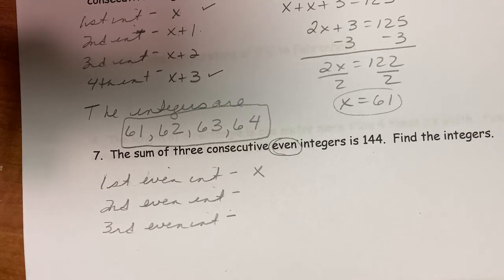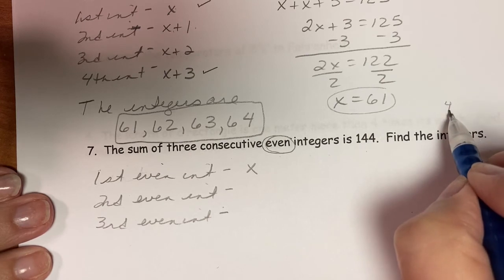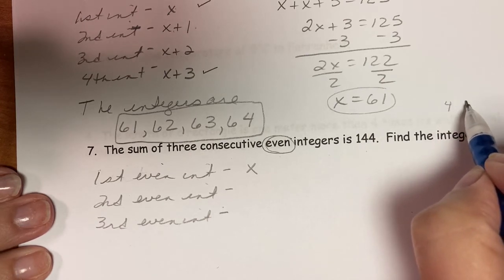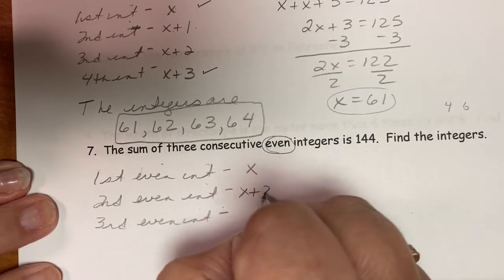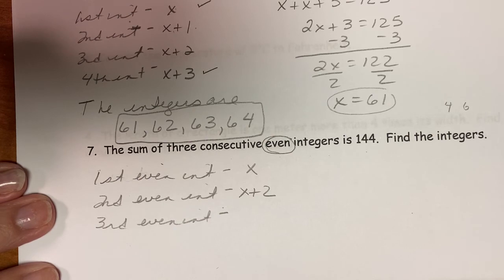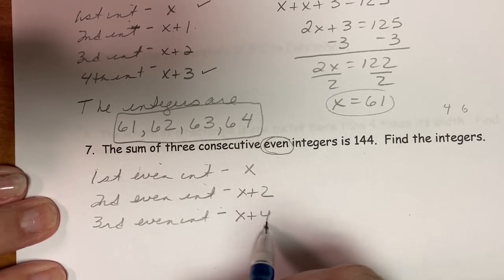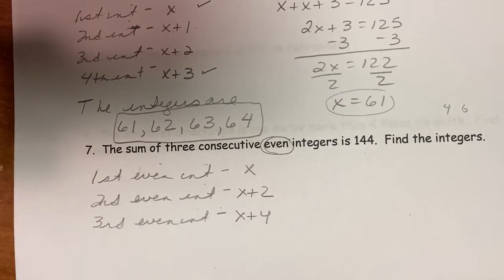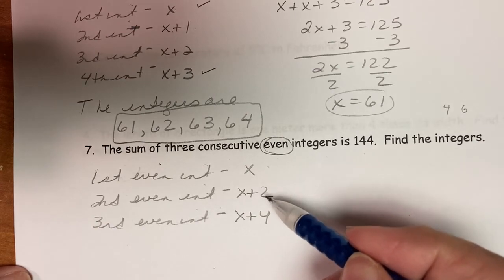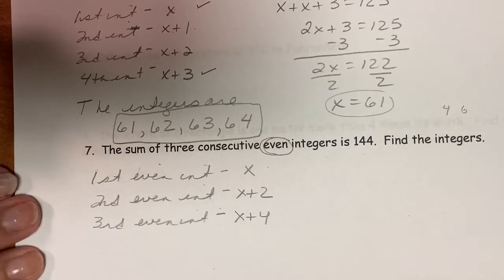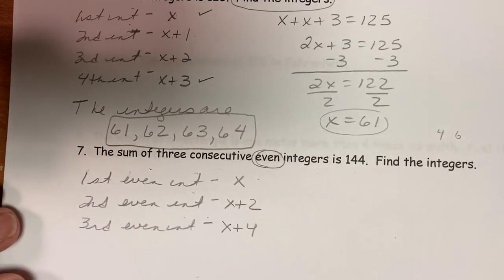Now remember, this is even. An even number is a number like 4. How do I then get to the next even integer? I don't add 1, I have to add 2. And then how do I get to the next one after that? I have to add 2 more, which means I'm going to have to add 4. So if the first one is an even integer, then I have to add 2 because I'm basically skipping the odd integers. The difference is this one was consecutive integers. It just said one after the other, no even or odd.